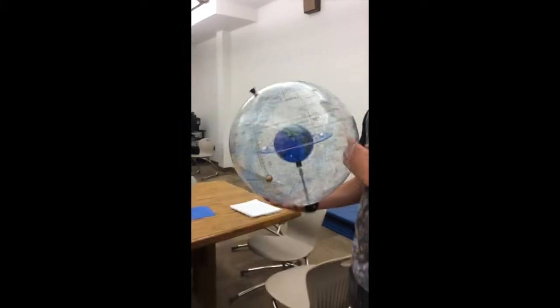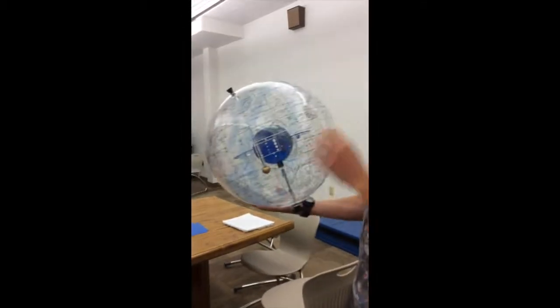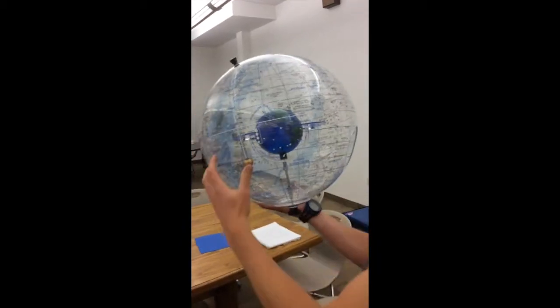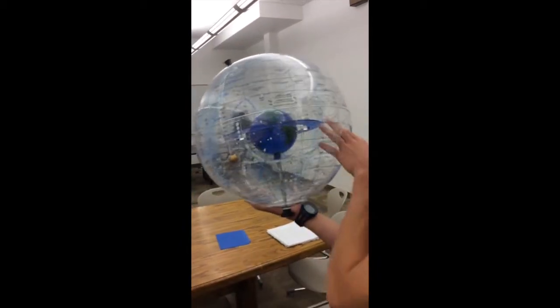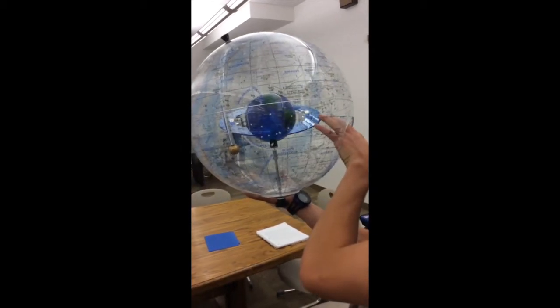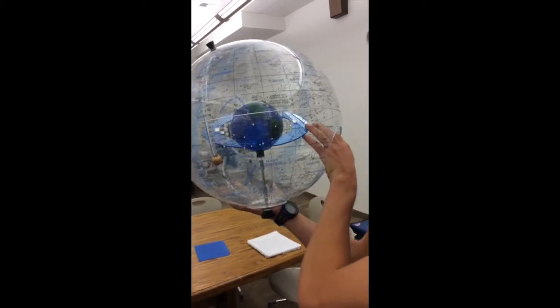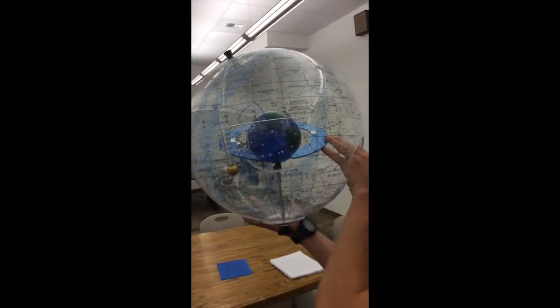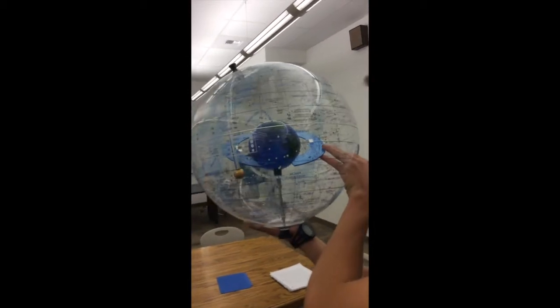Next, you look through the globe, reading the words and the stars on the opposite side, and aim the arrow of the horizon ring at the latitude that corresponds with the location that you're studying. So for Montana, in Red Lodge, we will have 45 degrees.